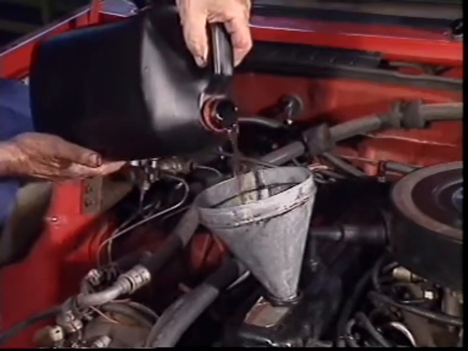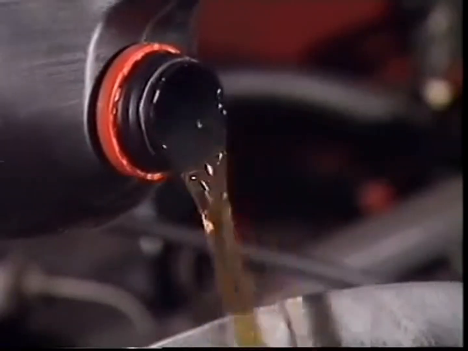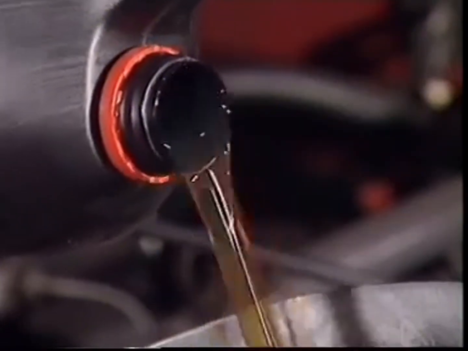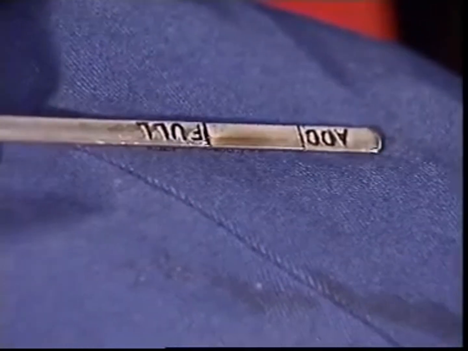Too little oil in the engine is a problem, but so is too much. The crankshaft can whip it into foam and cause leaks by flooding the seals. Of course, the simplest indicator of oil level is still the dipstick.